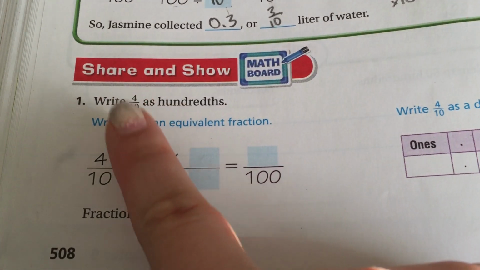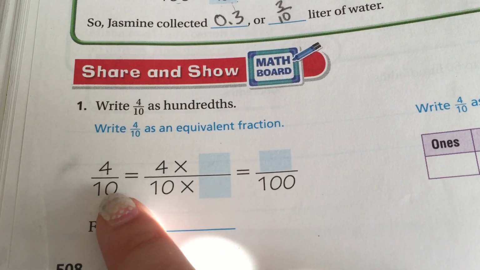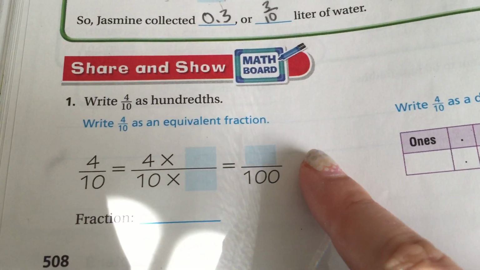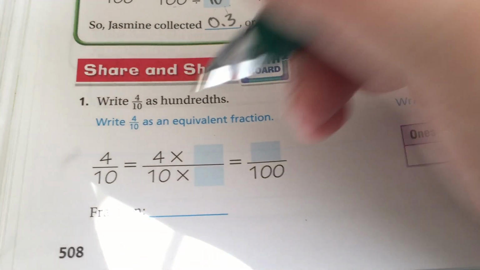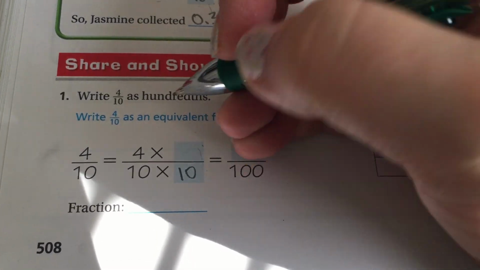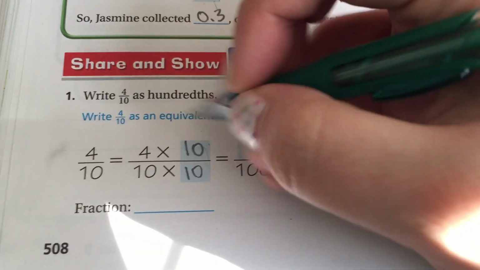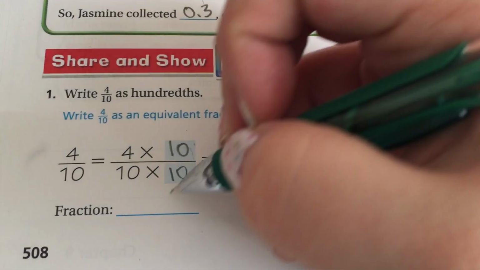All right, write 4/10 as hundredths. So we're going to write it as an equivalent fraction. So we're trying to figure out 4/10 equals what over 100? Well, I know that 10 times 10 gives me 100. Whatever I do to the bottom, I have to do to the top. Which means that 4 times 10 is 40. So my fraction is 40 over 100.